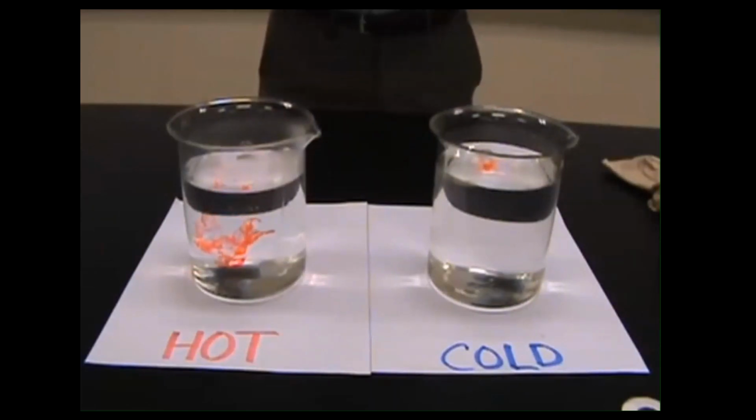Okay, so when we make a comparison, we can see that these food coloring molecules, their motion tells us something about the water molecules. And as you can see here, the fact that the red food coloring molecules are spreading much faster in the hot water tells us that the molecules in the hot water, the water molecules, are moving much faster on average. That is what's causing the spreading. That's what's causing this greater rate of diffusion.